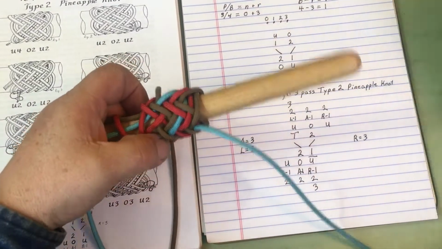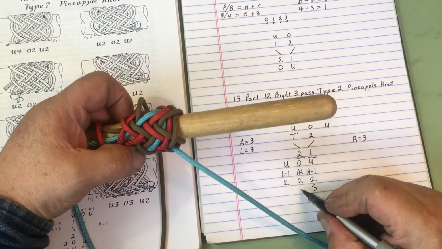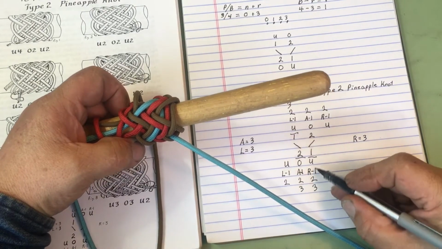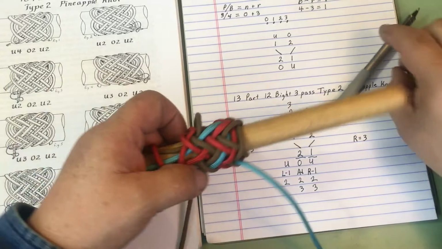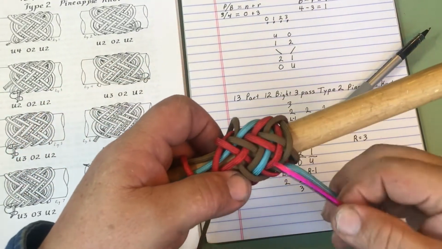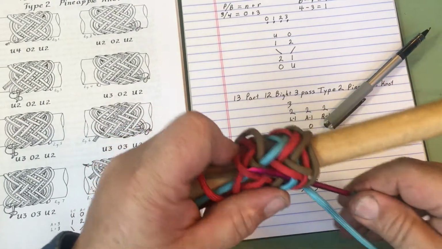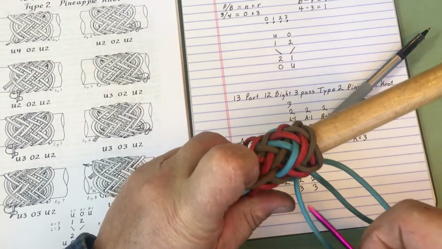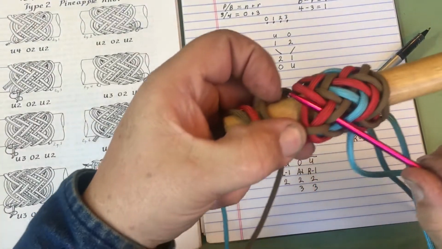Okay. We're looking for 2. It's right there. So this becomes a 3. So we're going under 3, over 3, under 2. Under 3. Split the pair, over 3, split the pair, under 2.